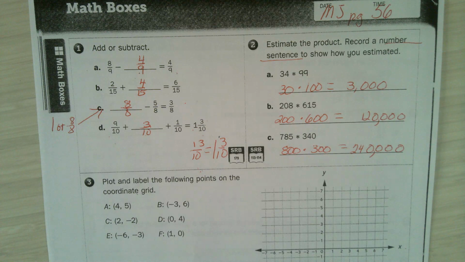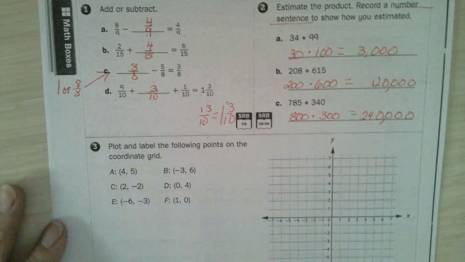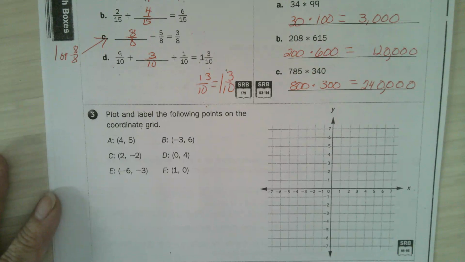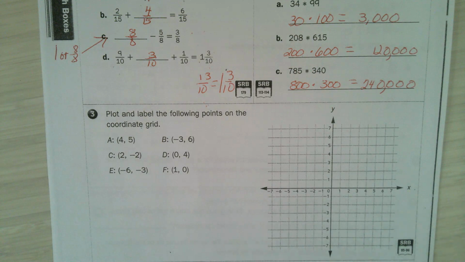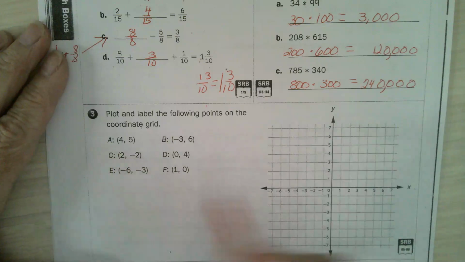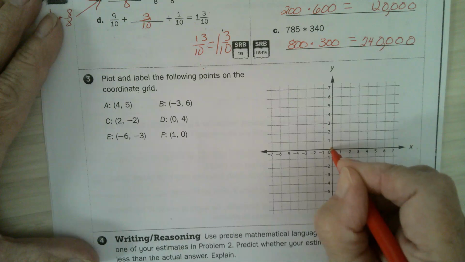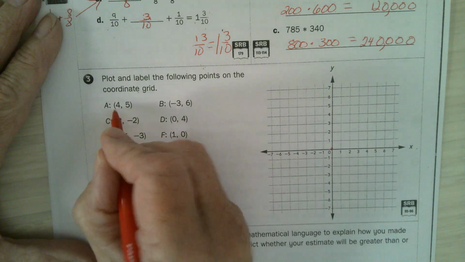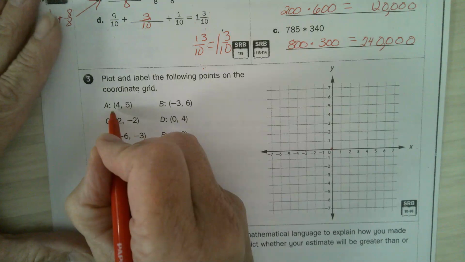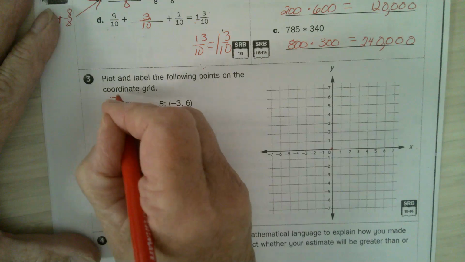Let's go to math box number 3. In this math box, we're going to plot points. This is what you did on your test last week, so I'm sure you're quite good at doing these problems. Here we go. For letter A, you always start anytime you're plotting points at the origin, which is 0, 0. The first number in the ordered pair tells you to go right or left. It's positive, so you're going to go right 4.